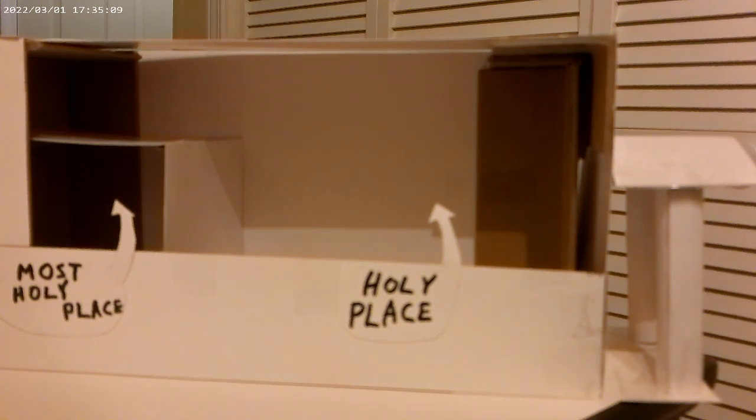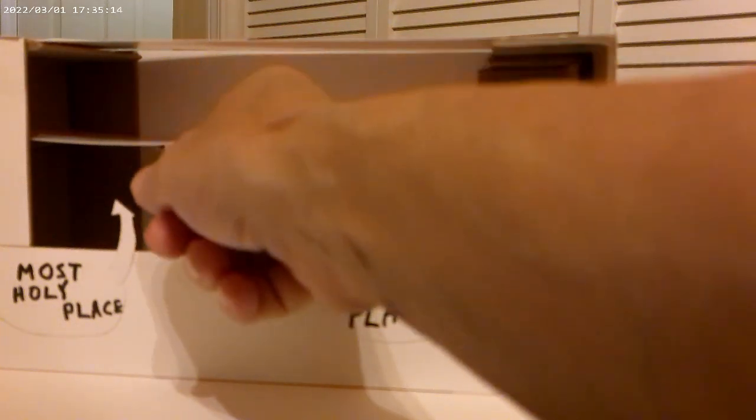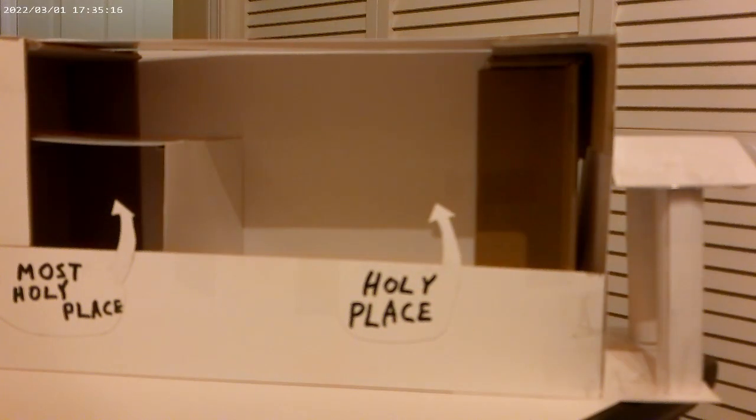No one really knows. Was there some sort of barrier above the most holy place, dividing that crawl space, as I call it, from the area above the holy place? These are little details that are not known.